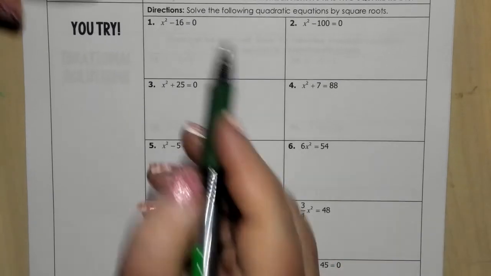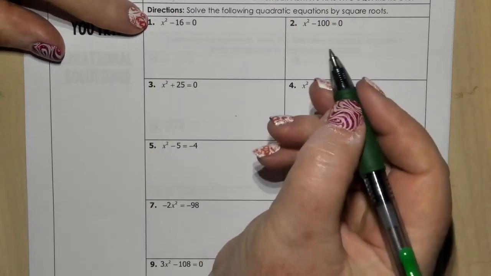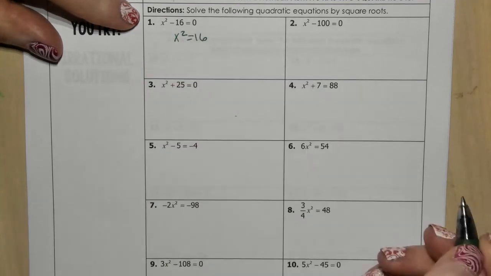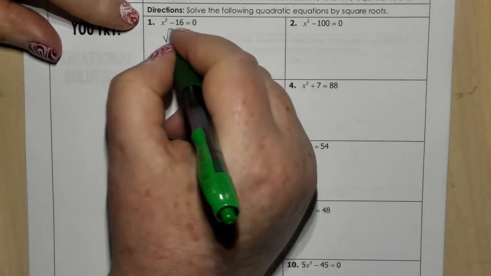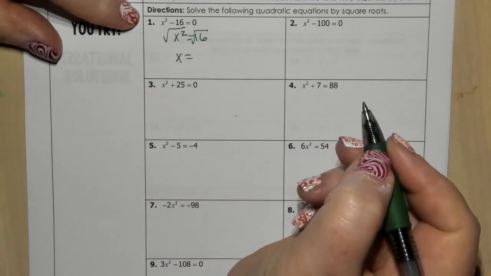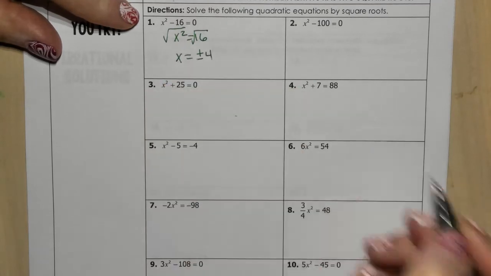All right, x squared minus 16 equals 0. Isolate your x squared. Square root. X equals, what number times itself gives you 16? 4 does.